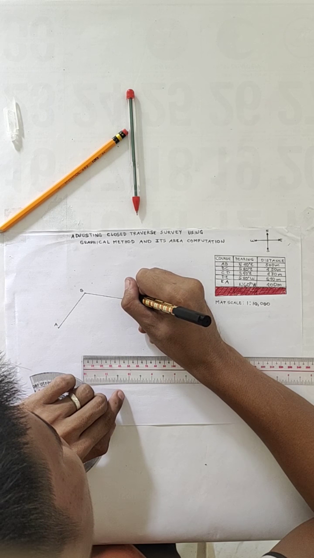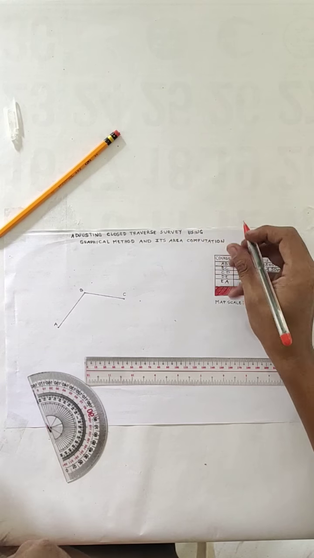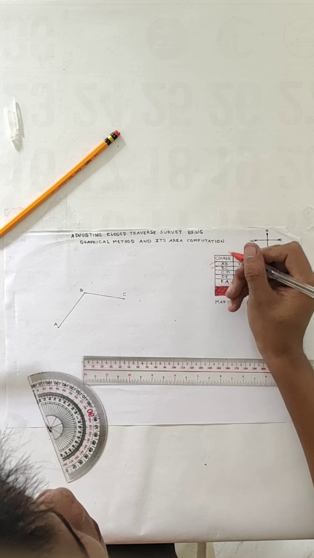This is line B to C. So we're already done with line AB and BC.